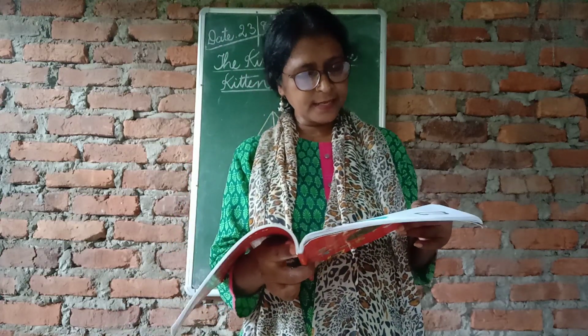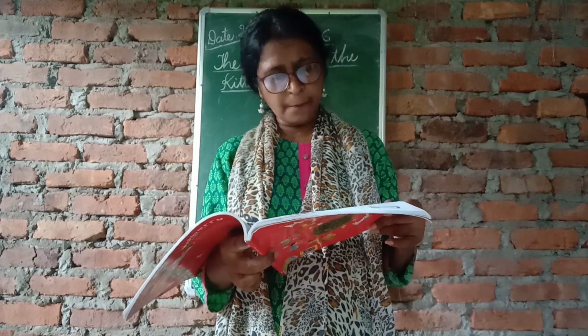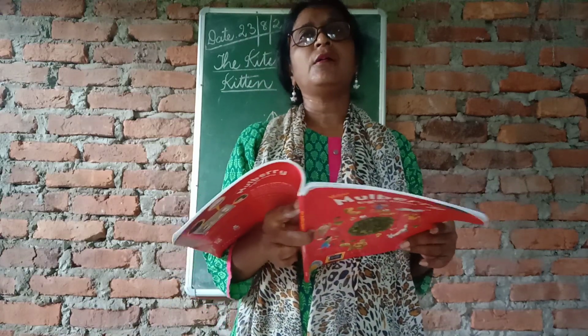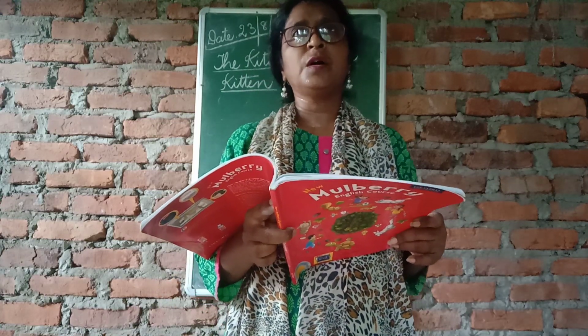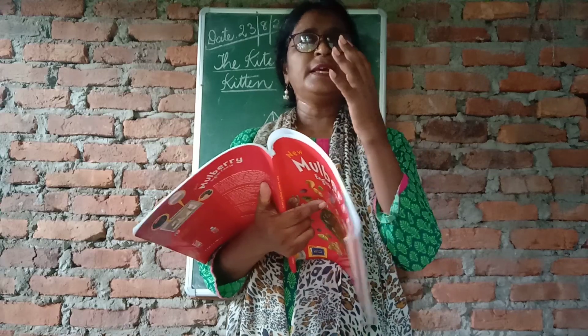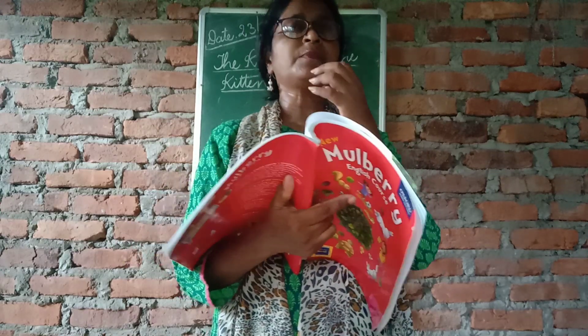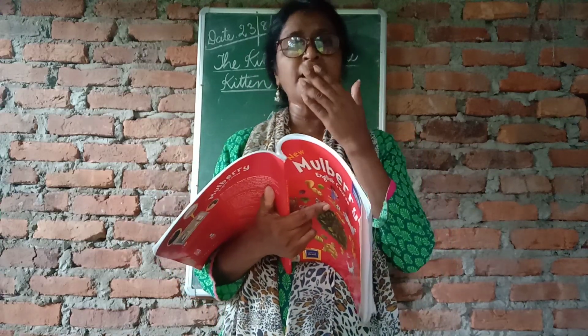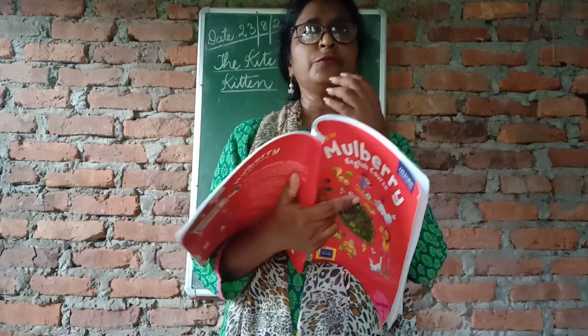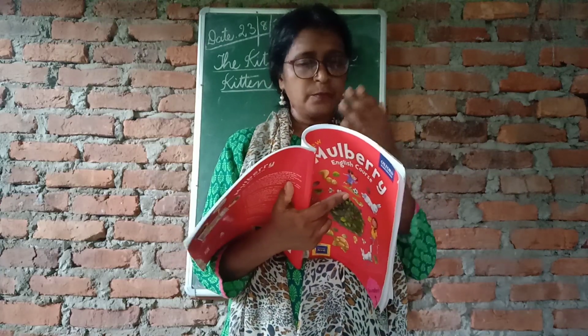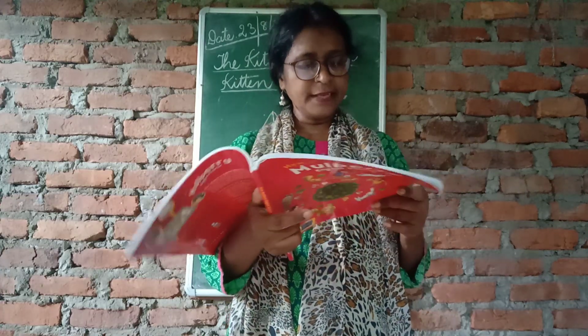Lick. The kitten moves its tongue up and down. Lick means if we like something to eat, we lick our hands after eating, finishing that food, like that with tongue. That is called lick.